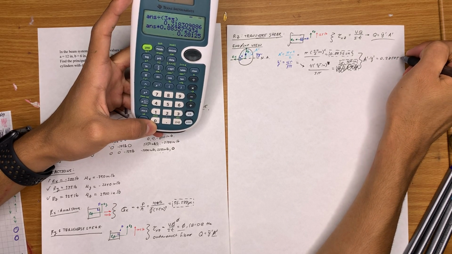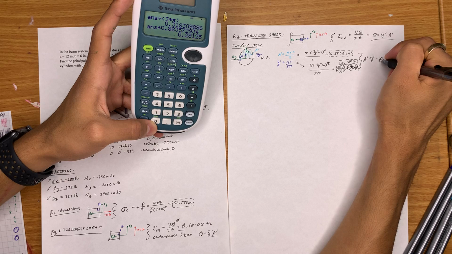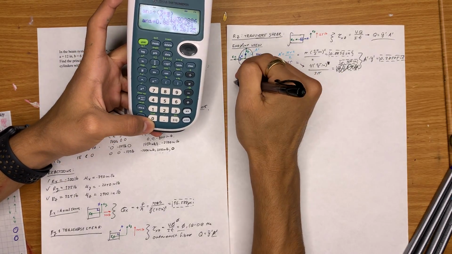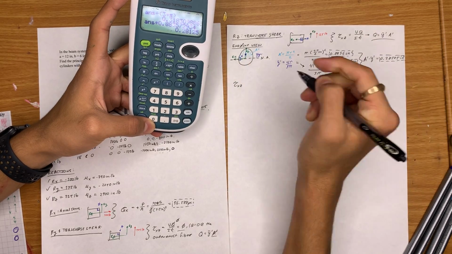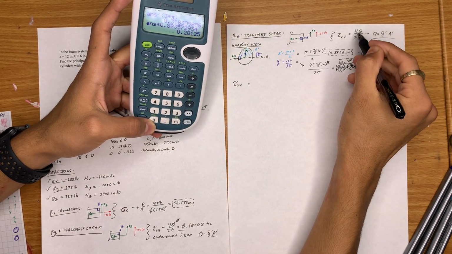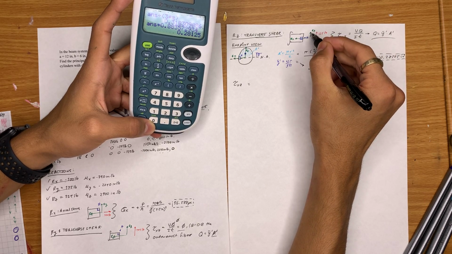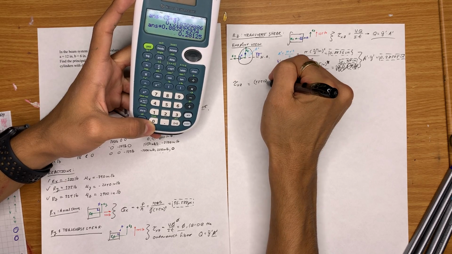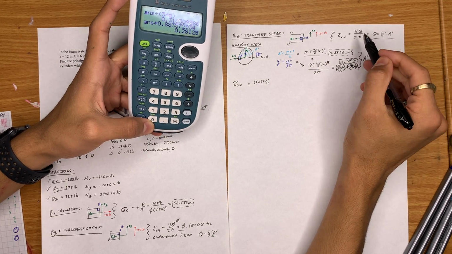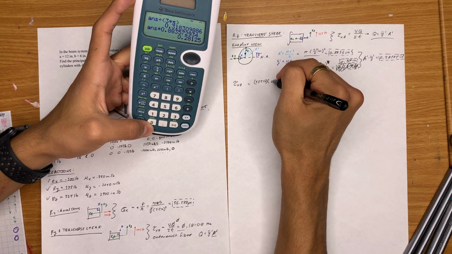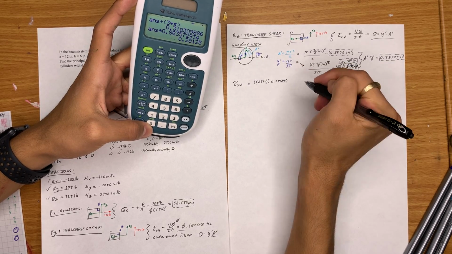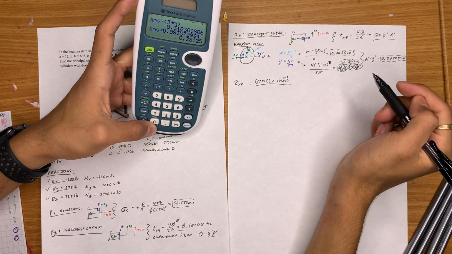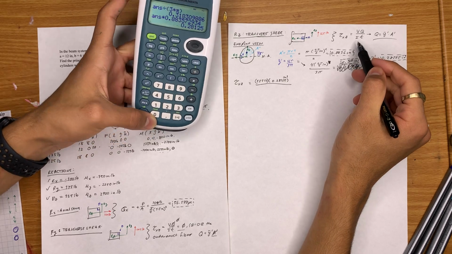0.28125 inches cubed. And we can now continue to find tau xz, which is equal to the shear, which is positive 125, pointing in the positive RZ. So 125 pounds multiplied by Q, which we found here, 0.28125 inches cubed, over the moment of inertia of a cylinder.